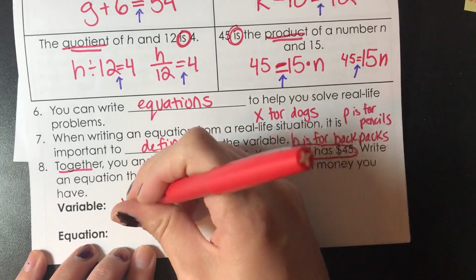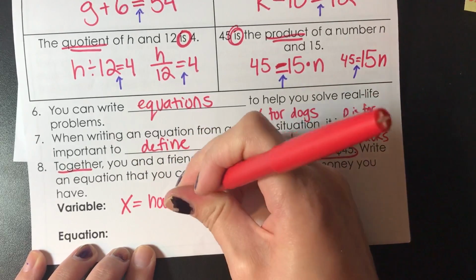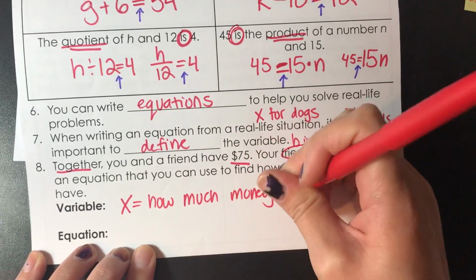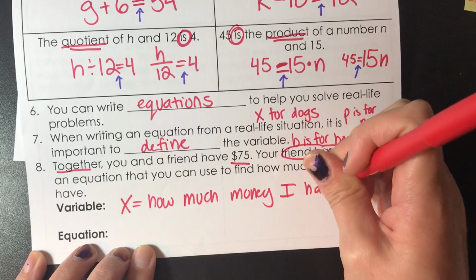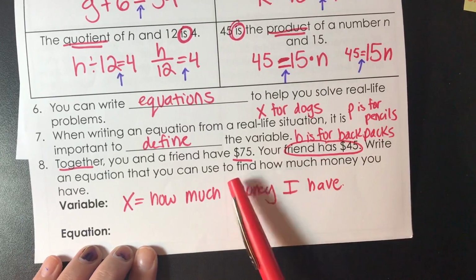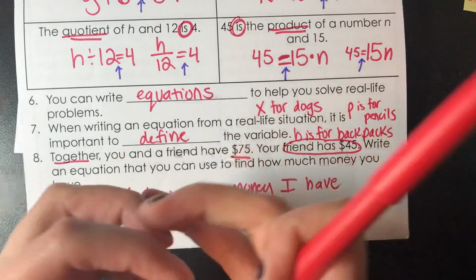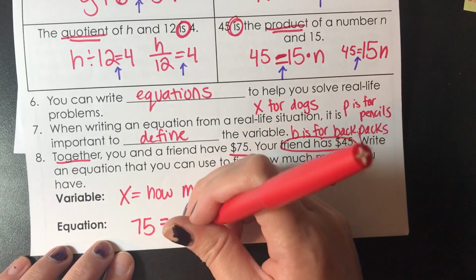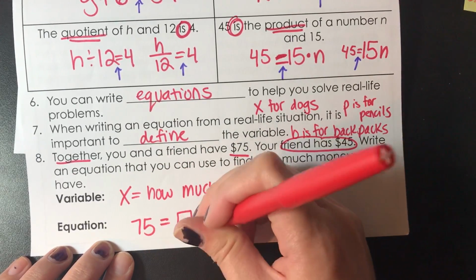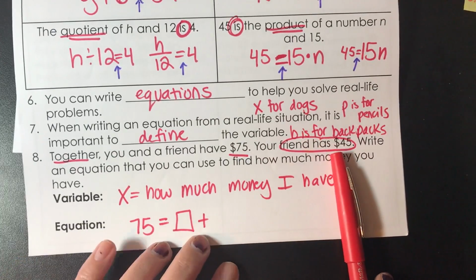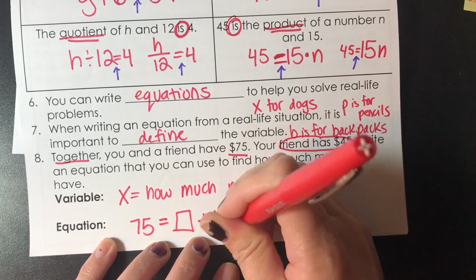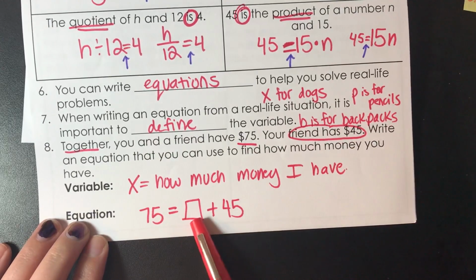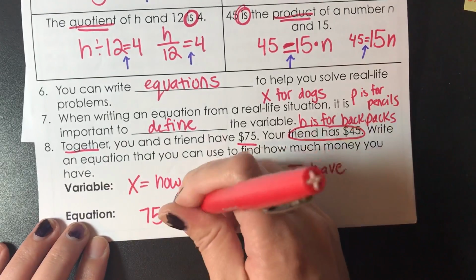No. So that's my variable, how much money I have. So I know together the sum is 75, and it's going to be balanced with whatever I have plus whatever my friend has. Well, my friend has 45. Do I know how much money I have? No. So what goes in the box? Not a number. I'm going to put X.